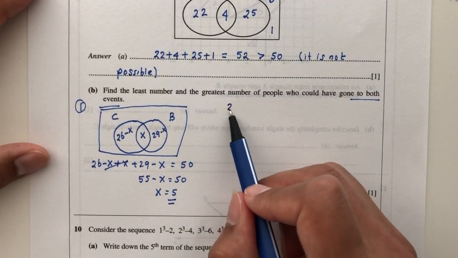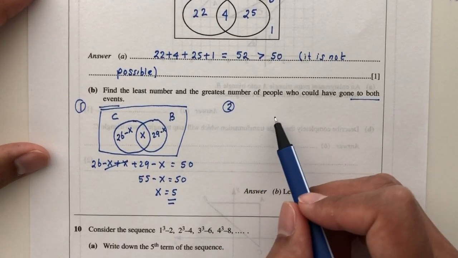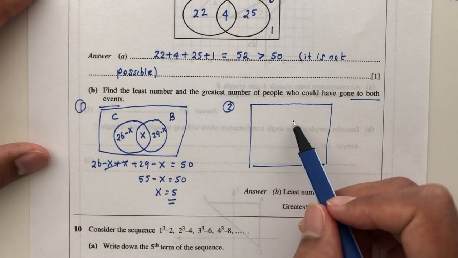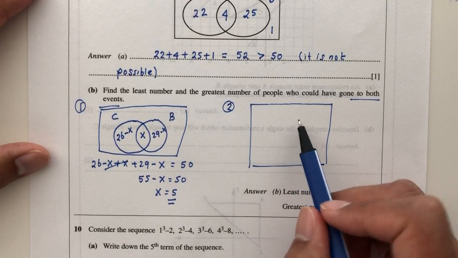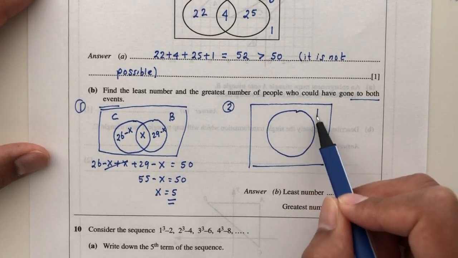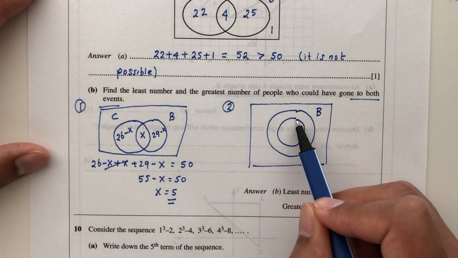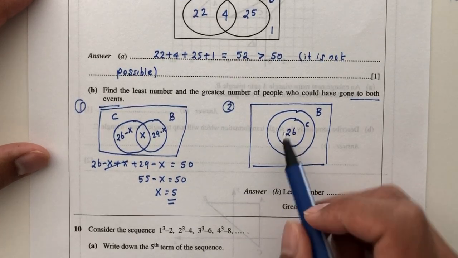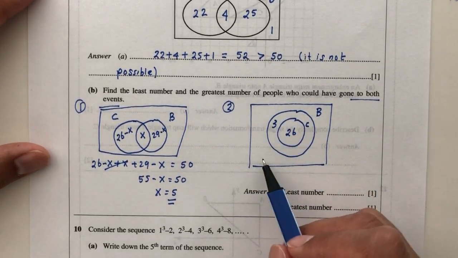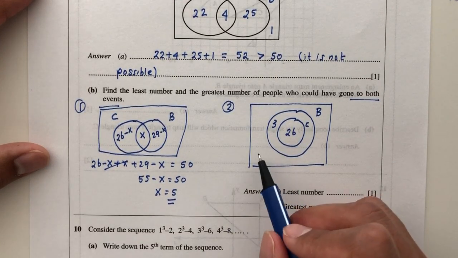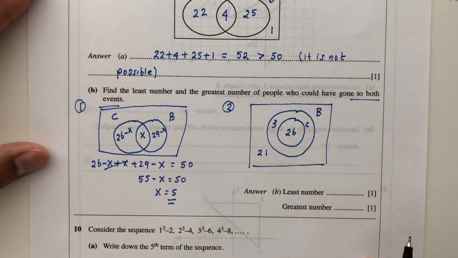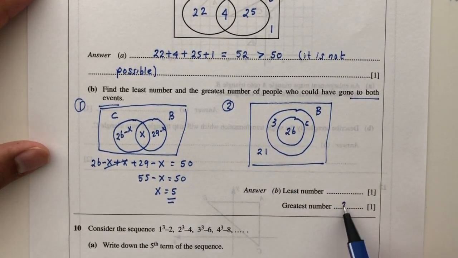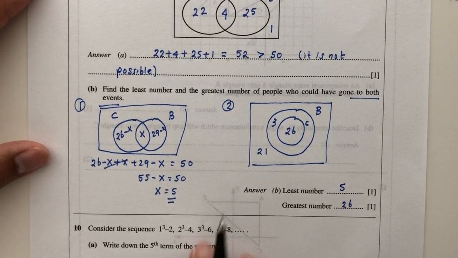Now, what is the other possibility? The other one, we could say that basically this is our universal set. And we could say that the number of people who went to the cruise are a subset of the number of people who went to the barbecue. So this will be a cruise. C will be inside of B. This is 26, and 29 will be here. And outside we will have 50 minus 29, which is 21. So who have gone to both events, the max value will be 26, and the least will be 5. That will be the two possibilities.